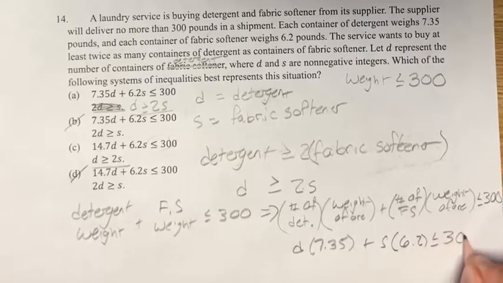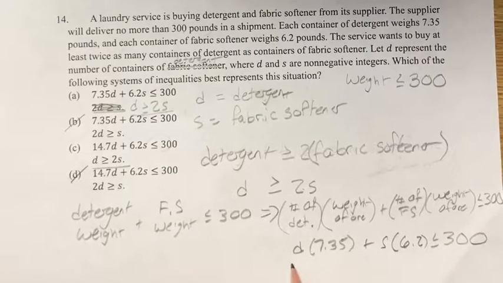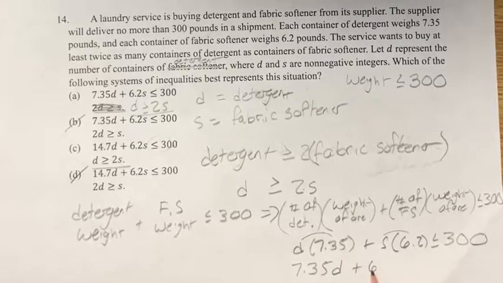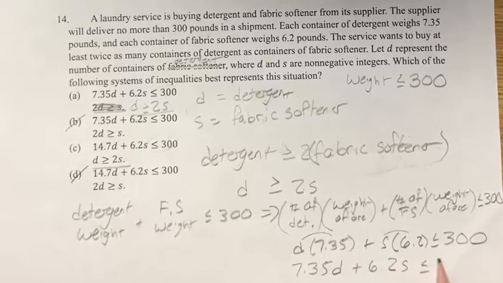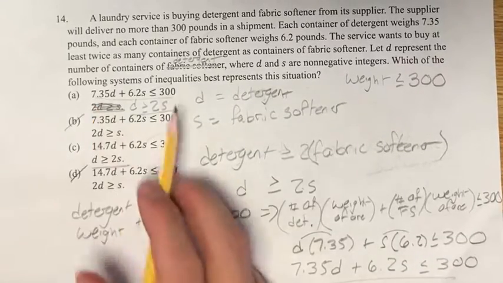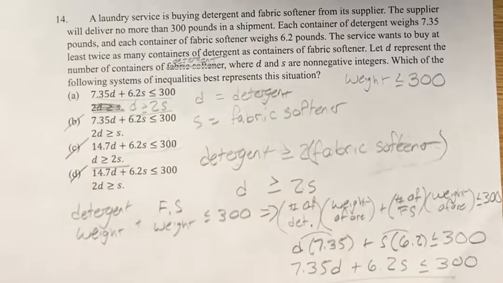This is less than or equal to 300. So 7.35D, just multiplying these out and getting rid of the parentheses, plus 6.2S is less than or equal to 300. And this equation is in A, it is not in C, so C is not your equation.